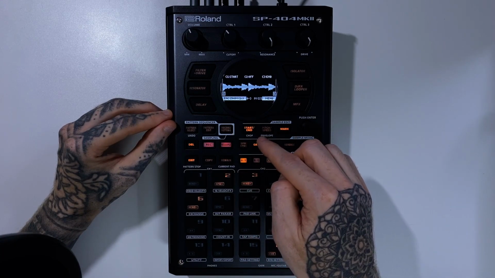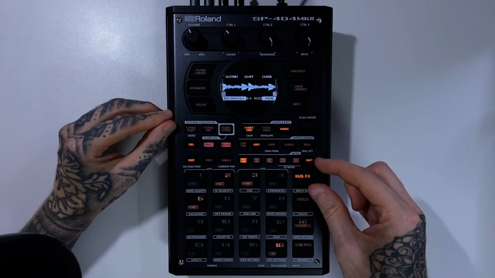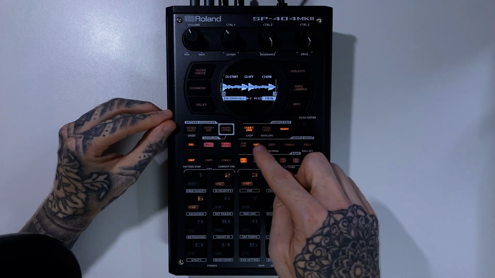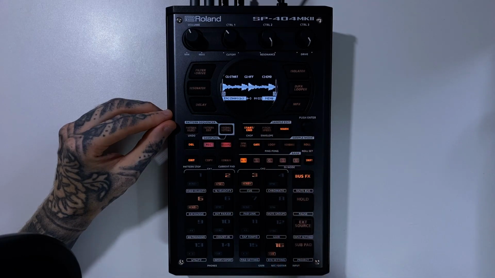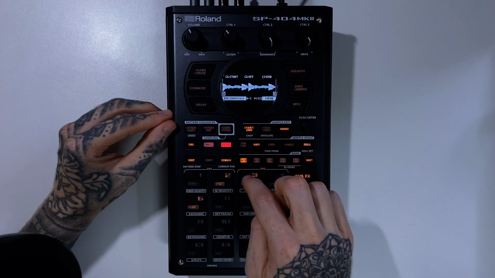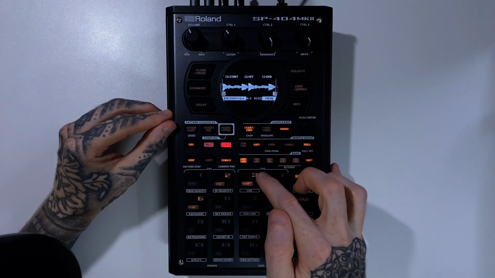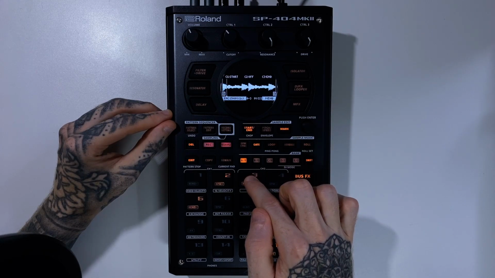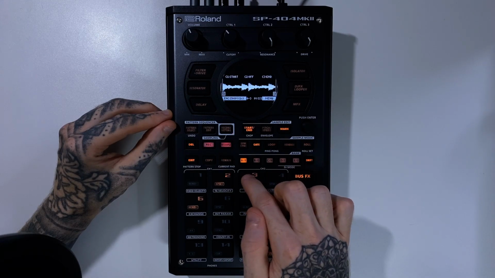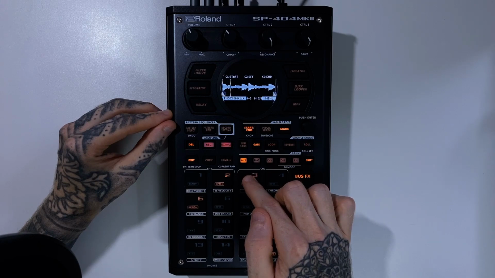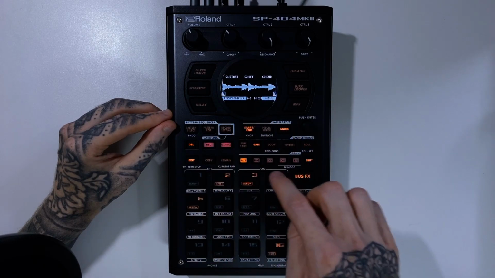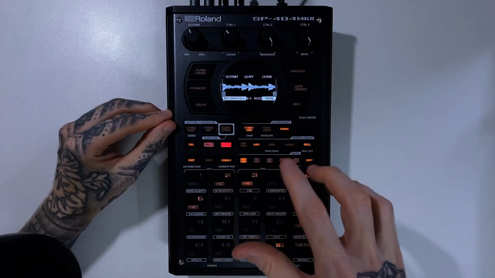The first mode that is enabled by default when you load a sample onto a pad is gate mode here, and you'll know it's enabled because it's lit up. And when I press the sample here, it will only play while my finger is pressing this pad, and I'll demonstrate that. You can see as soon as I take my finger off the pad, the playback stops.